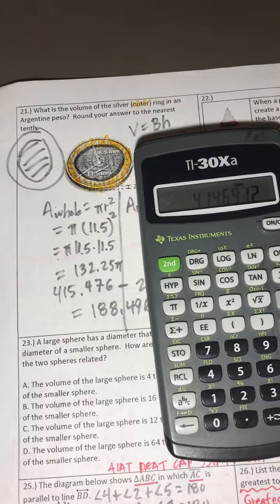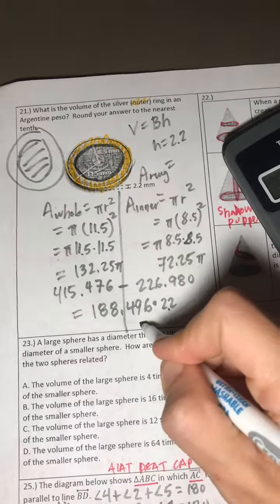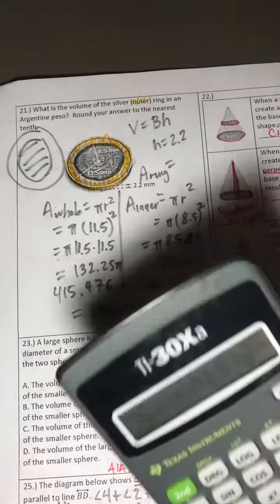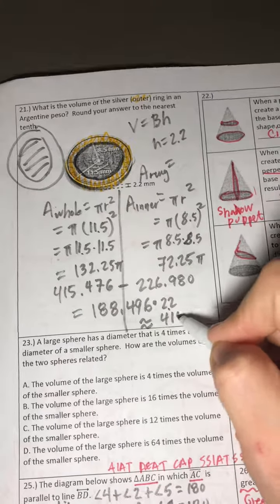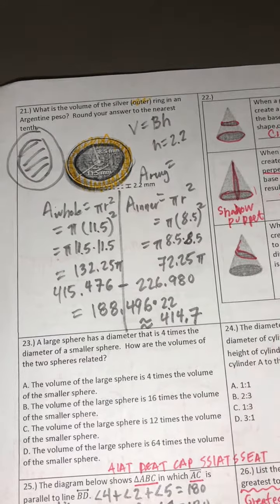And now that I know the area of the base, I can multiply by the height, times 2.2. And I get 414.69. And it said round to the nearest tenth, so 414.7. Cool.